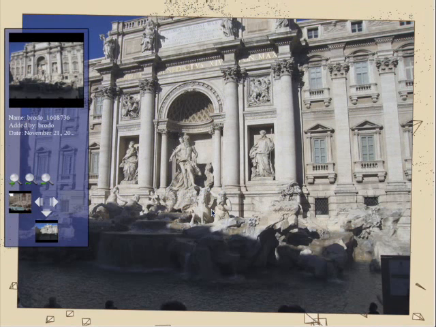Our system provides standard controls for moving around a 3D scene. In addition, when the user selects a photograph, the virtual camera is smoothly brought into alignment with that photo. Information about the photograph appears in the information pane on the left. Our system provides several intuitive ways to select new photos.